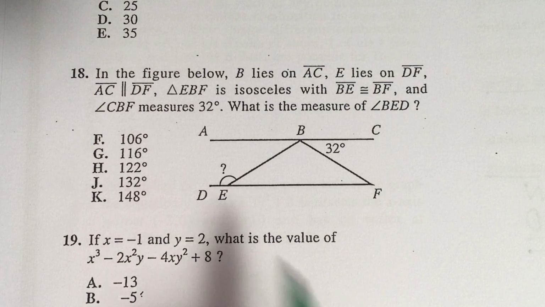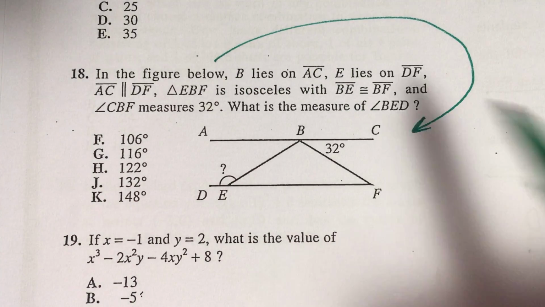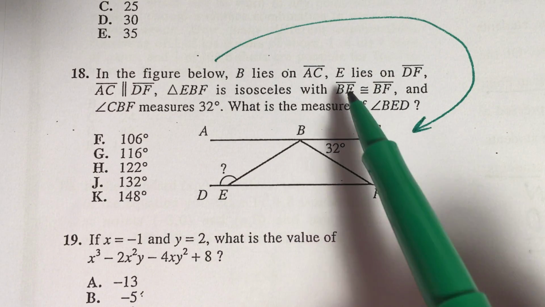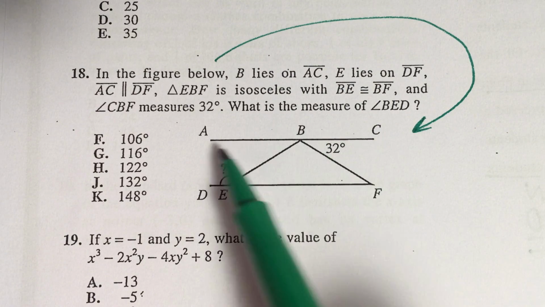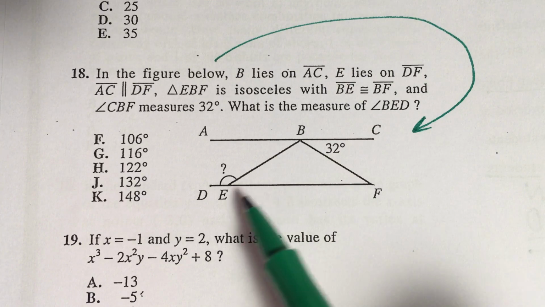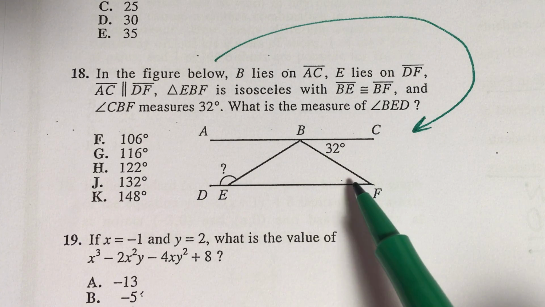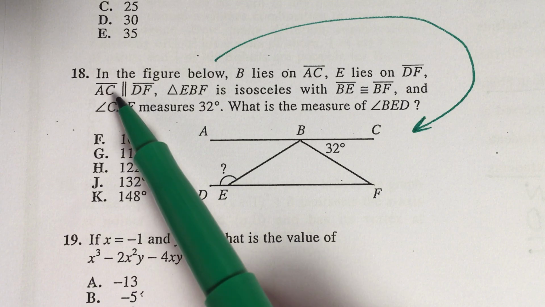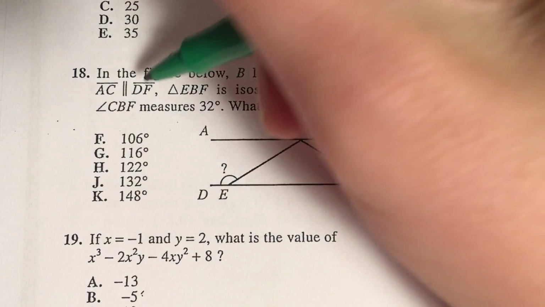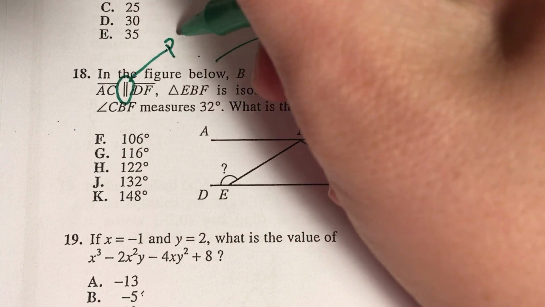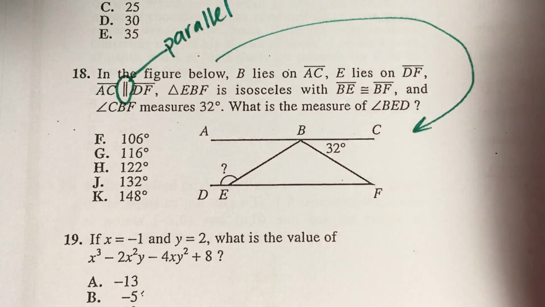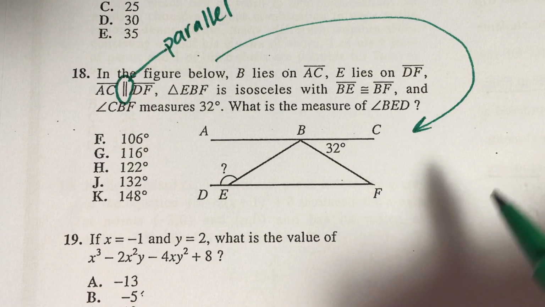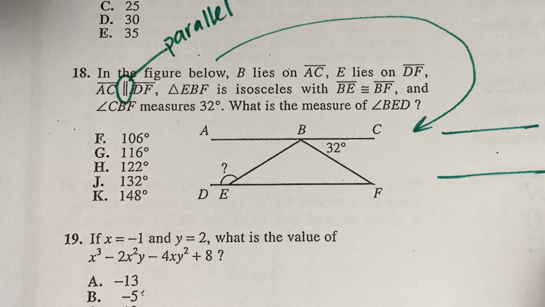For number 18, it says in the figure below, so we're looking at this picture here, B lies on AC. So here's B, it's on the line AC. E lies on DF, so here's E in between D and F. AC is parallel to DF. So this symbol right here means parallel. Right? It means that they are running at the same slope, like this.